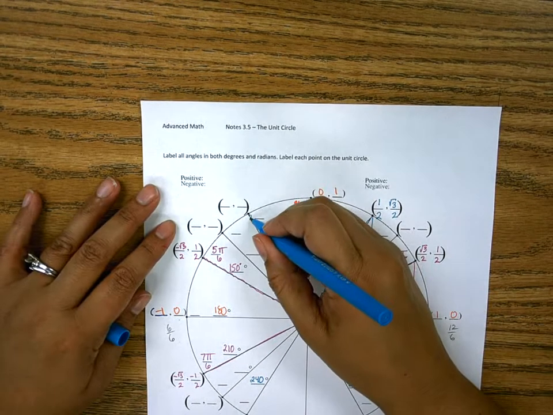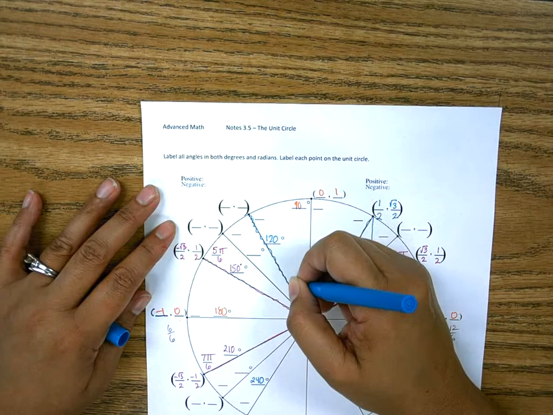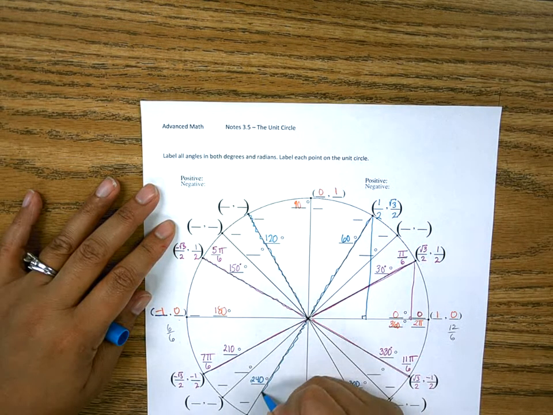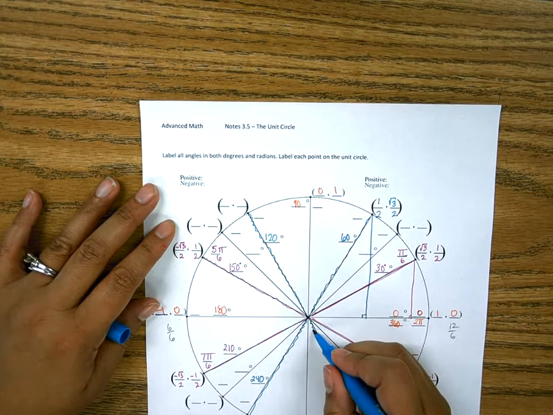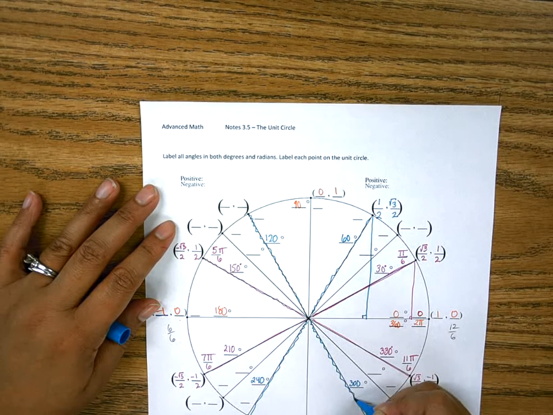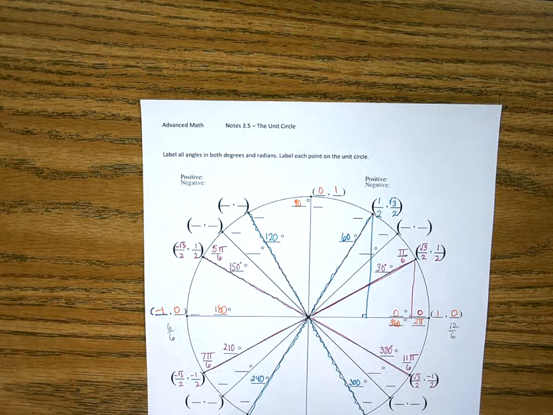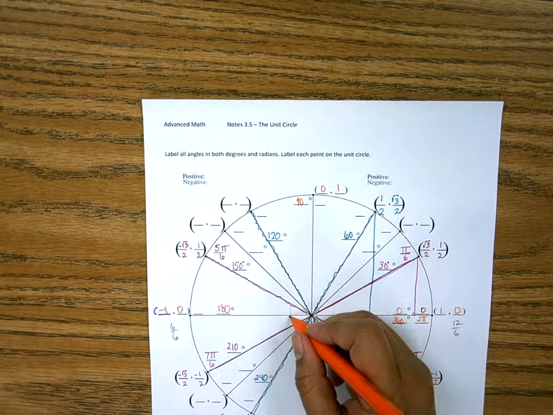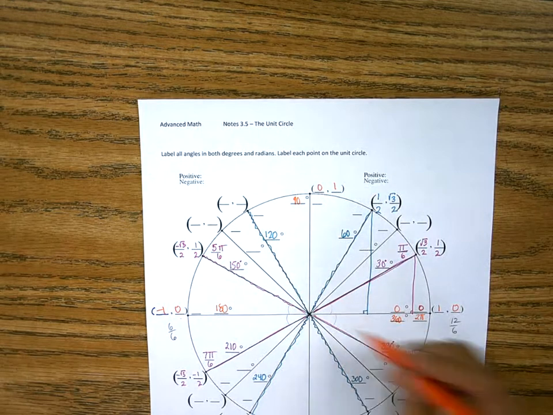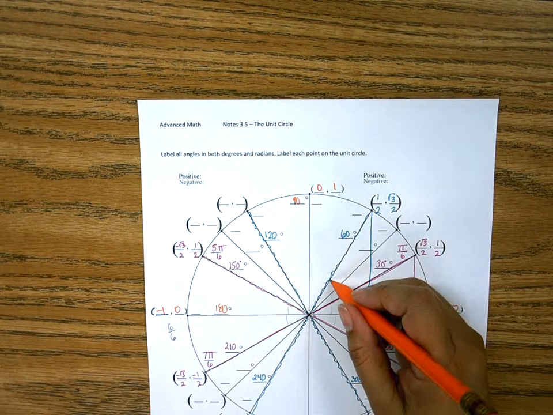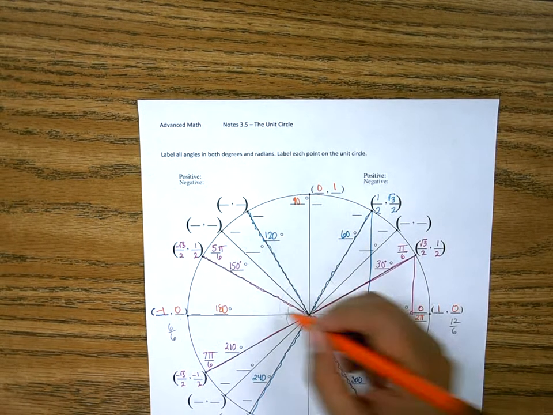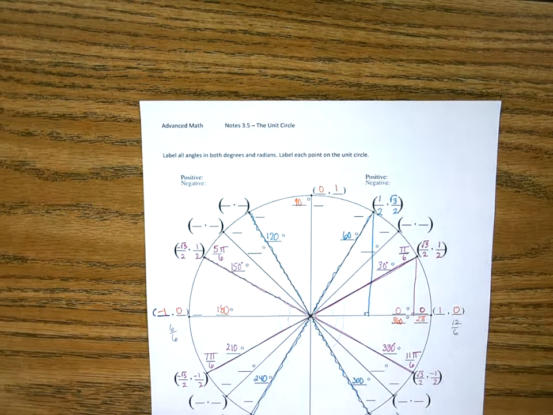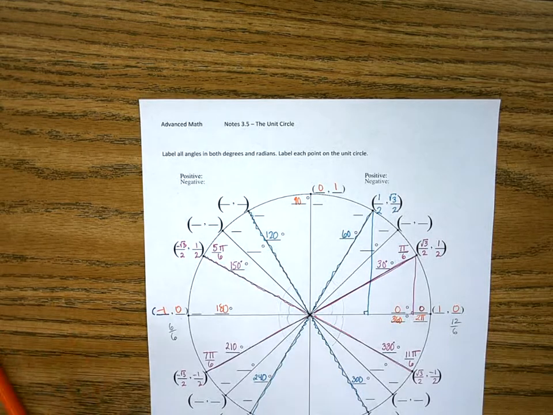Okay, so that's for all of these blue ones here. So for all the blues, the reference angle is 60 degrees. For all the magenta ones, the reference angle is 30 degrees. 30 degrees here, 30 degrees there, 30 degrees there, and 30 degrees there. Now we're dealing with 60 degrees, 60 degrees, 60 degrees, and 60 degrees. Whew.